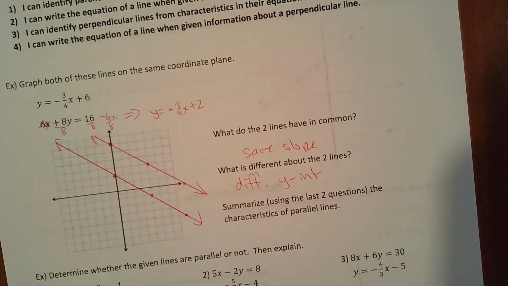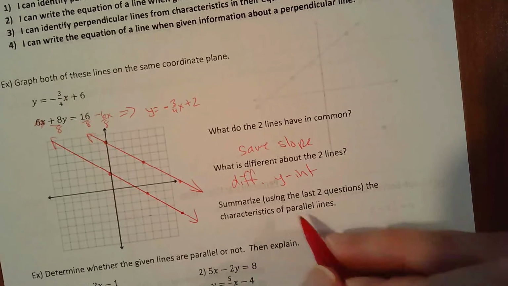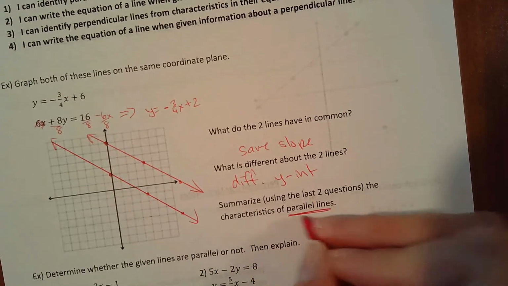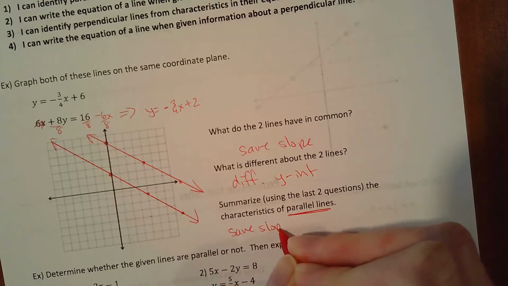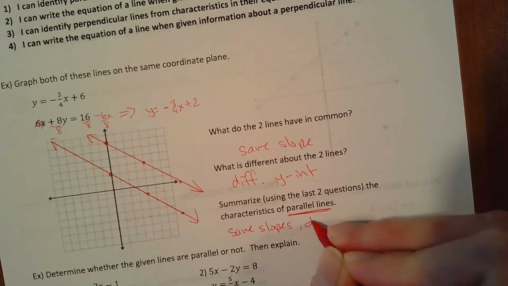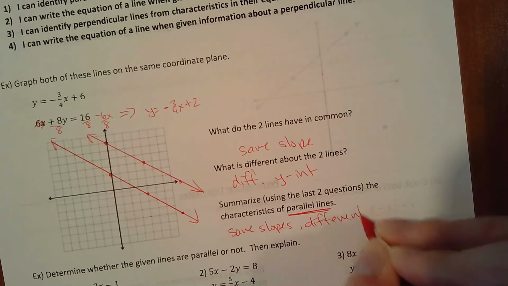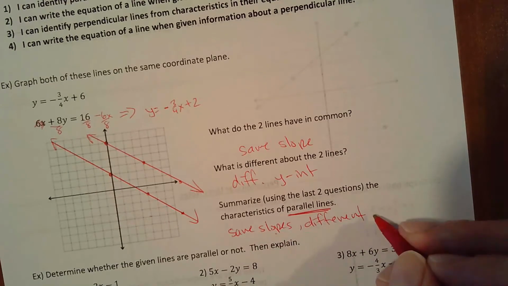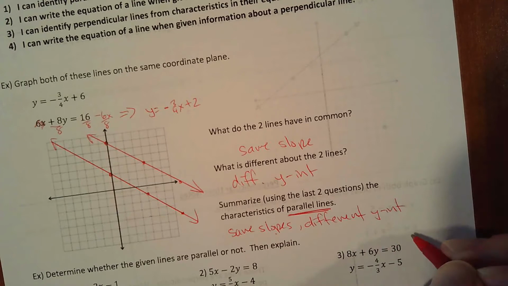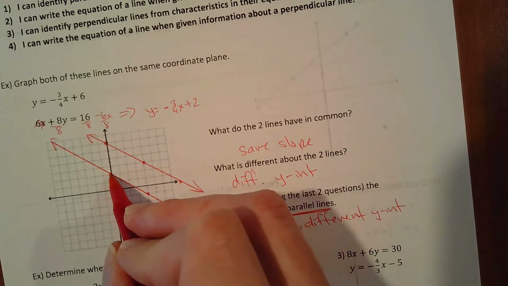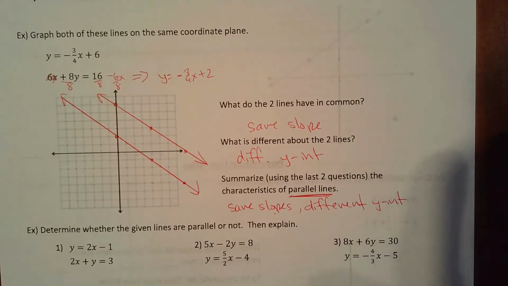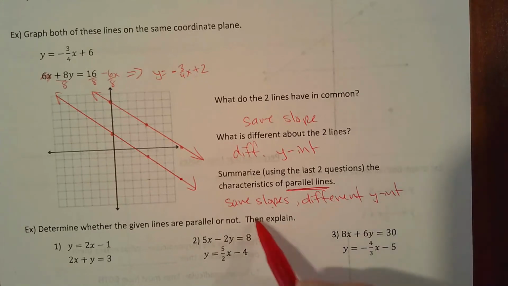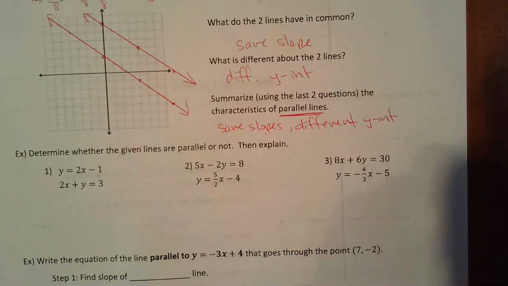So if I were to summarize using the last two questions, two lines are parallel if they have the same slopes but different y-intercepts. And that's important because if they had the same slopes and the same y-intercepts, they'd be the same line. It's not two different lines. You can't say they're parallel because they're not different lines at all. It's the same line twice. So it has to be same slopes, different y-intercepts to be considered parallel.